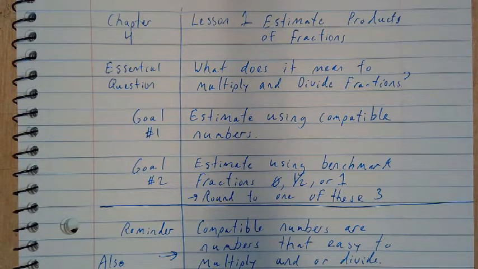Okay, welcome. Let's get started with chapter 1. Let's just jump right into it. We're going to start with lesson 1. We're going to estimate products of fractions.